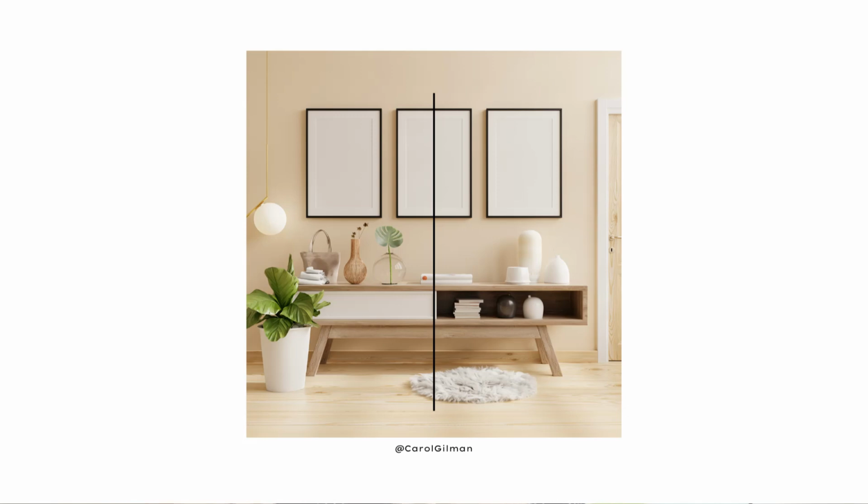So an easy way to figure out if something is symmetrically balanced is if you could just draw an imaginary line down the center of it, whether that's horizontally or vertically. And if there's a mirror image on either side, that means that it's a symmetrically balanced arrangement. And in this example, we can see that that center picture is centered over that table, and those paintings next to it are spaced evenly out from that center painting.